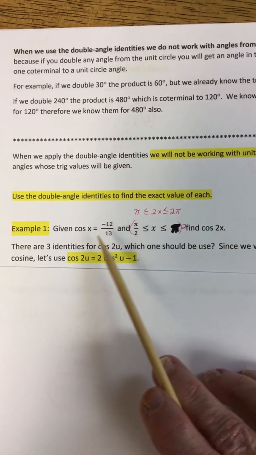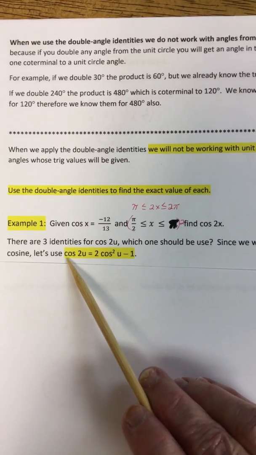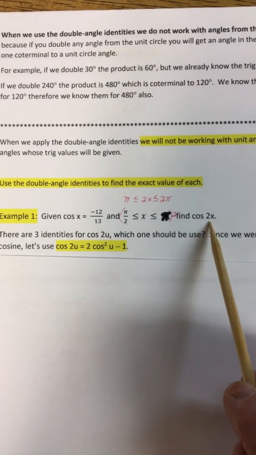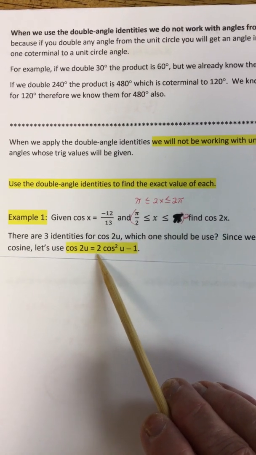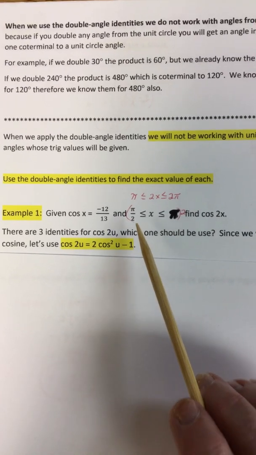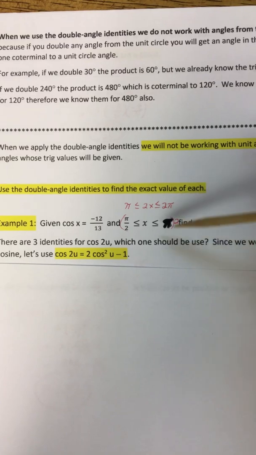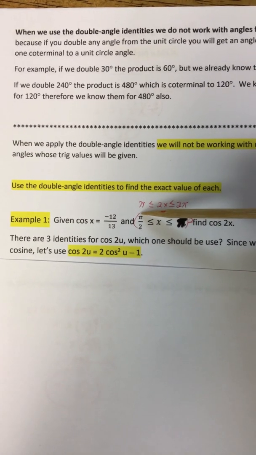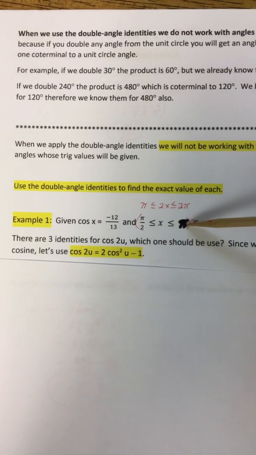2x. Since they only gave me cosine, I think I would probably choose to use this formula. The cosine of twice x would be 2 times the cosine squared of x minus 1. Now I think we need to stop and think about the fact that the original angle x is lying between pi over 2 and pi.